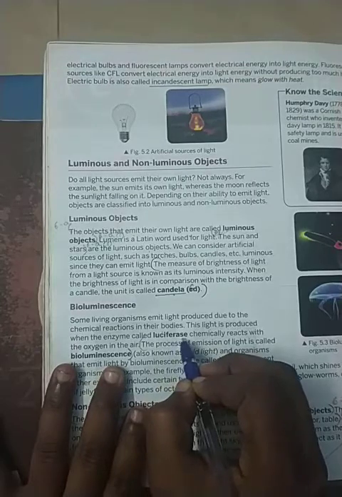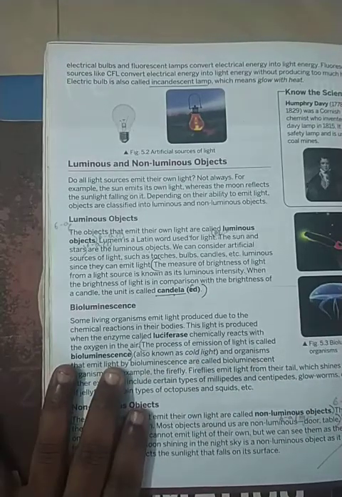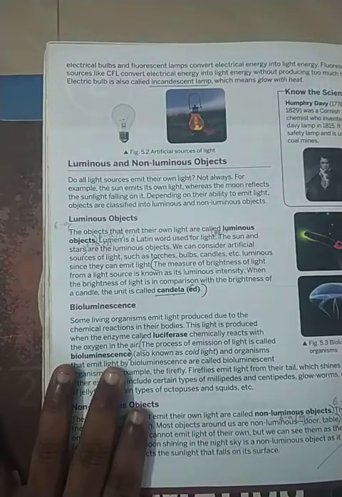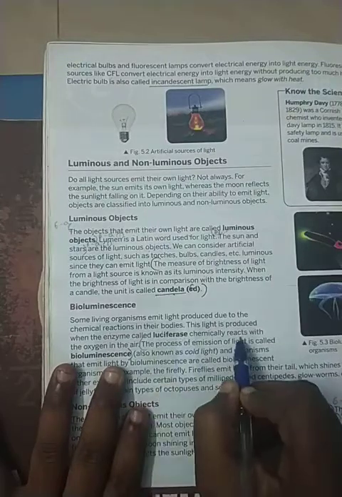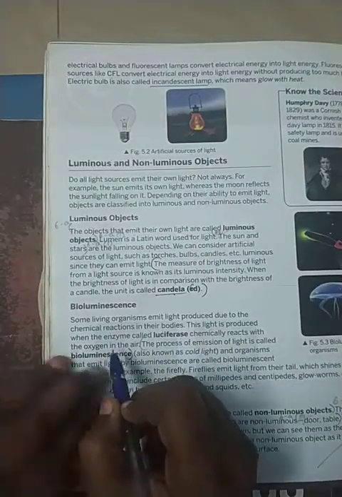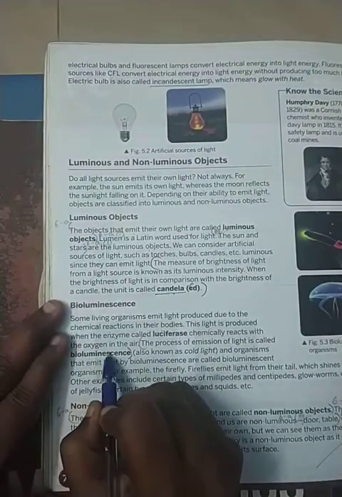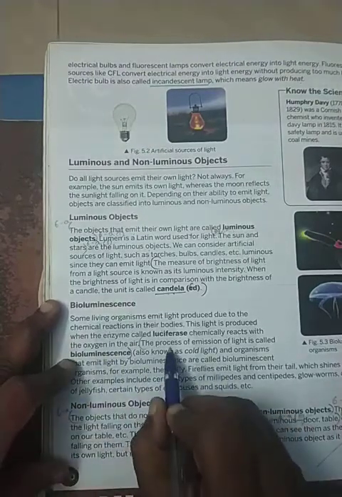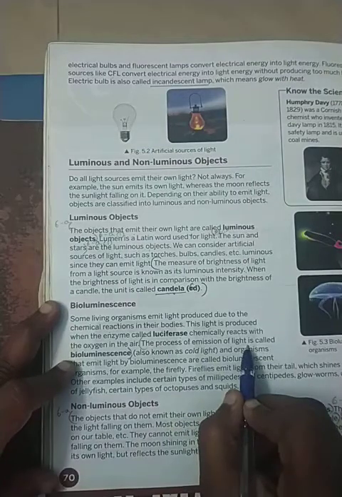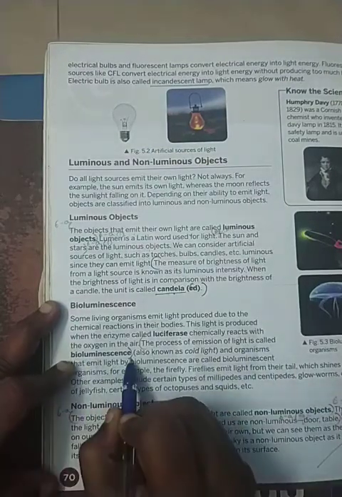Luciferase is the enzyme which produces that glowing property in the living organisms. This luciferase will chemically react with oxygen in the air and it will produce that glow. So the process of emission of light is called bioluminescence.